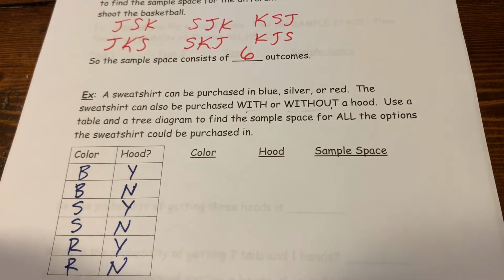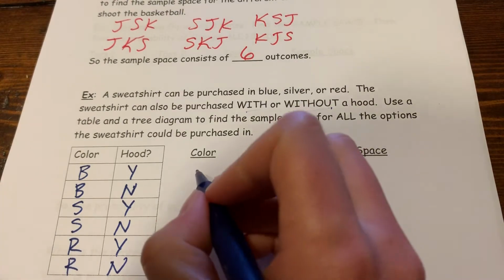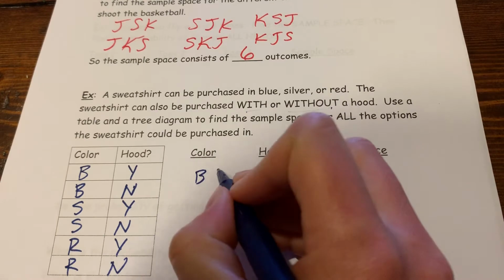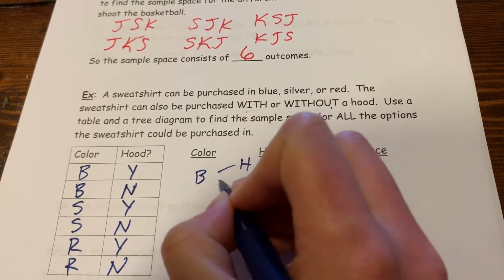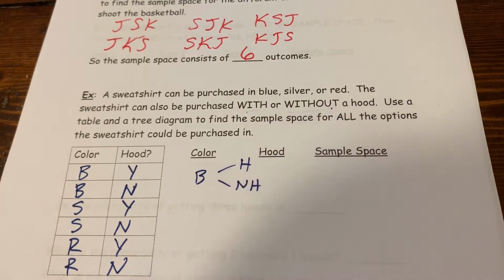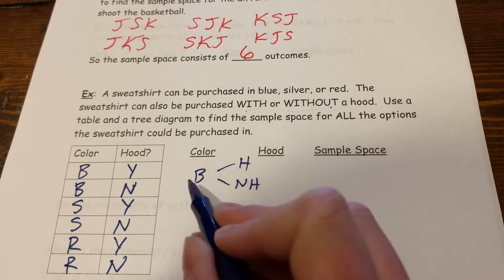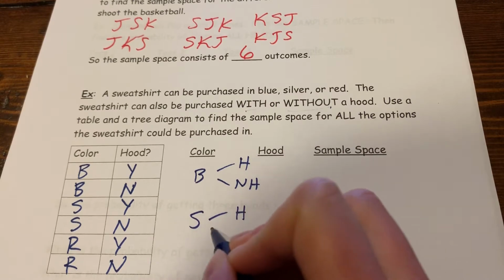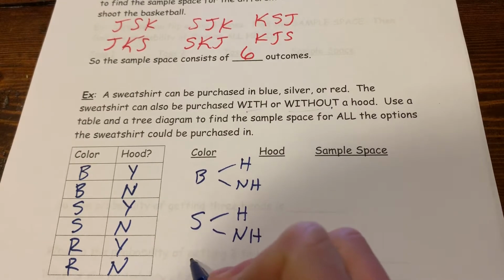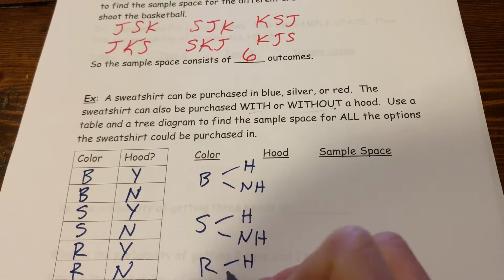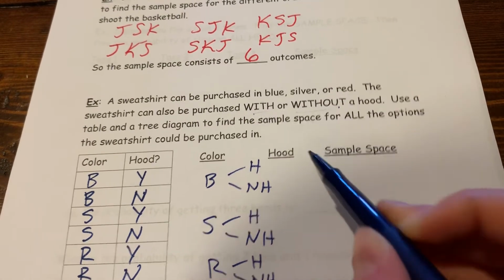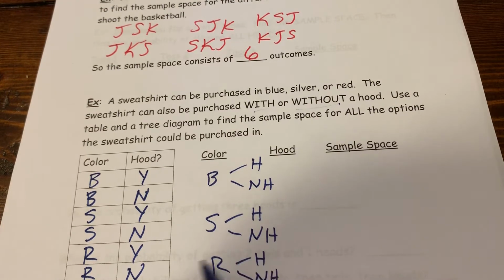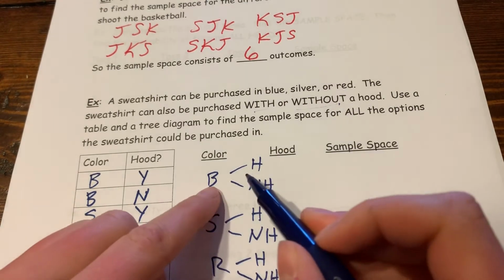And if we want to do this using a tree diagram, here's how this would look. The color would be B for blue, and you would have hood or no hood, NH, no hood. So this is going to be a tree diagram working sideways. I could have silver, and I could have the hood, and I could have no hood, and I could have red, and I could have the hood and no hood. So that would be my sample space. What this means is you would follow each one of these branches in the tree diagram, and that's your sample space. Those would be your options.